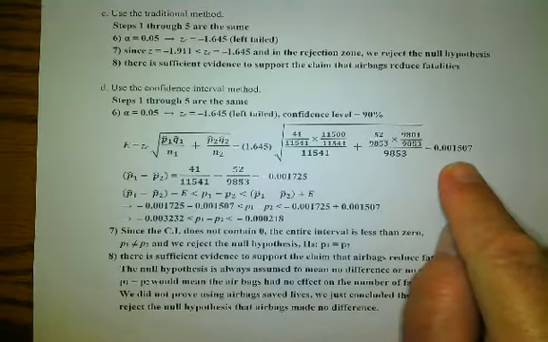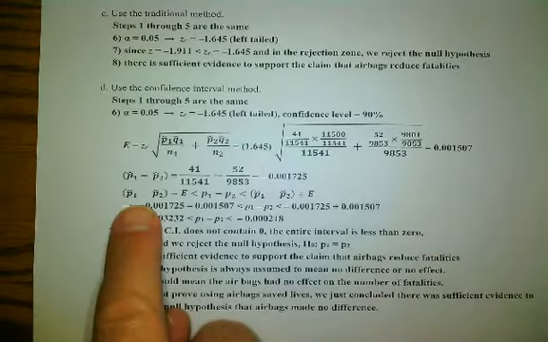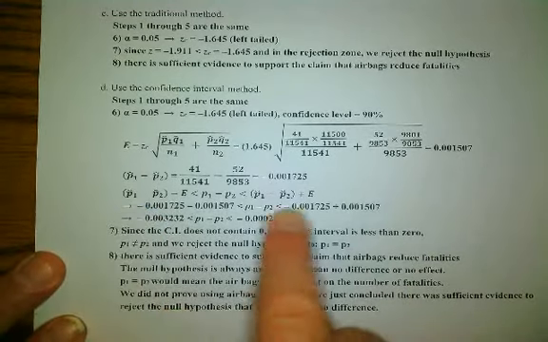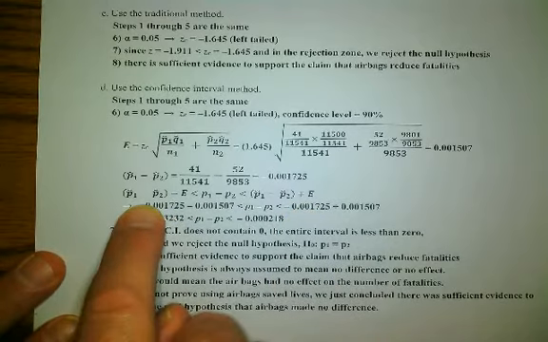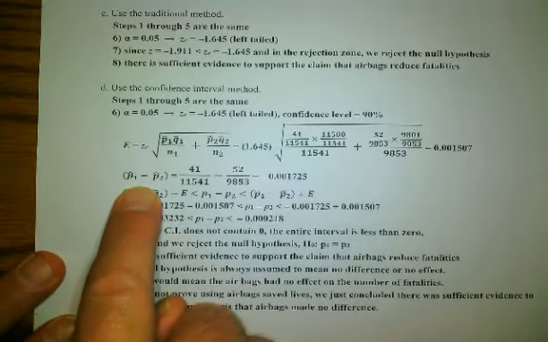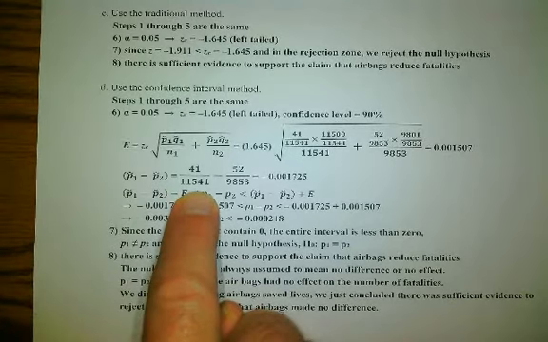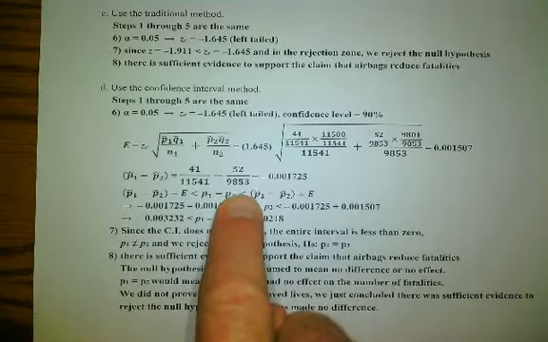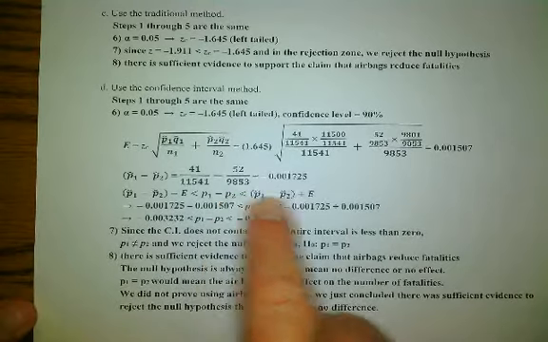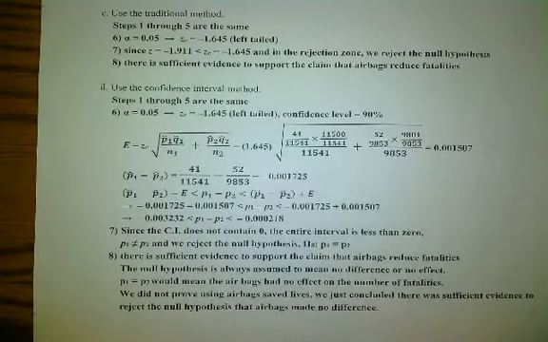We end up with a margin of error of 0.001507. Now our actual confidence interval equation looks like this. To help in our calculations, let's just go ahead and find p1 hat minus p2 hat. So the 41 over 11,541, subtract the 52 over the 9,853, we get negative 0.01725.